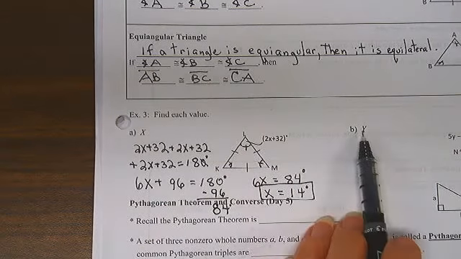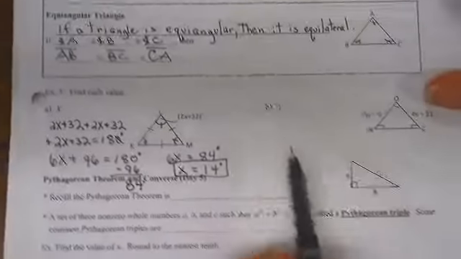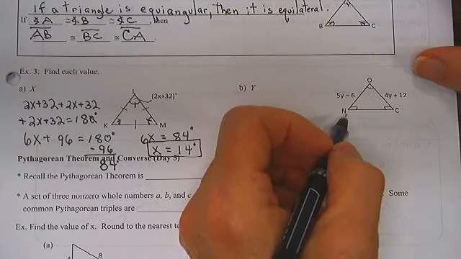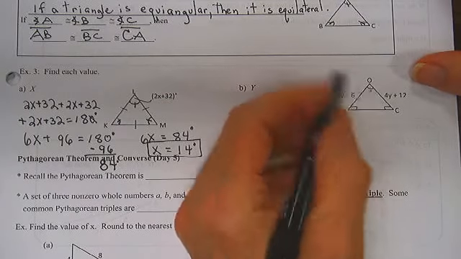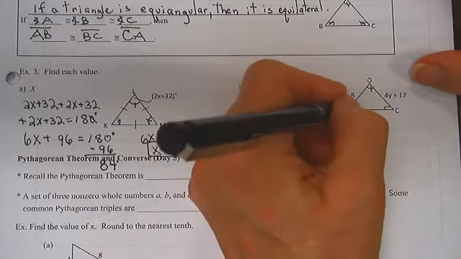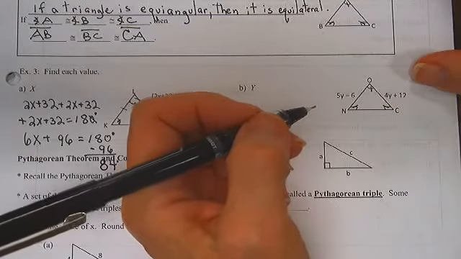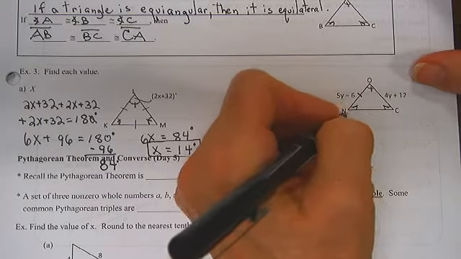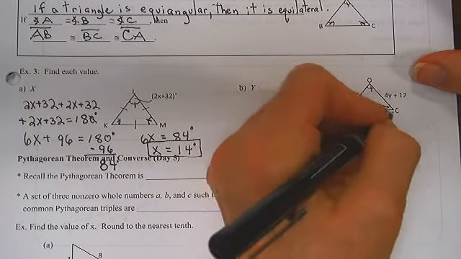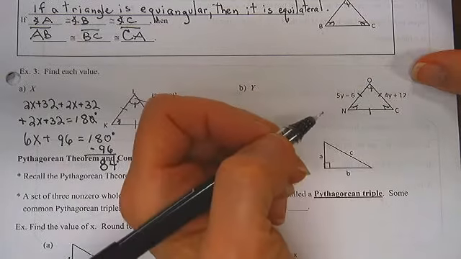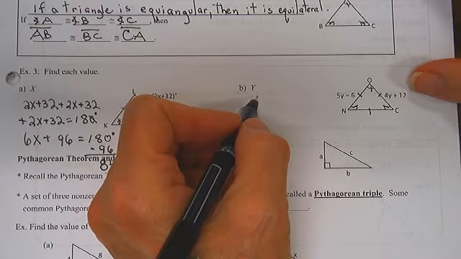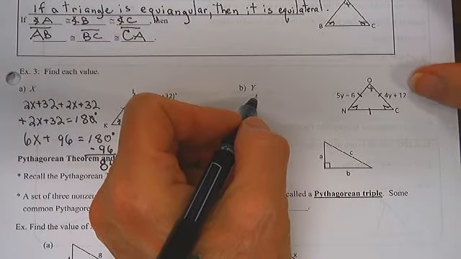Find y. Well, let's see. What do I know? I know that this angle is equal to this angle is equal to this angle. So that means ON is equal to NC is equal to CO. If I have to find y, what do I have to do?